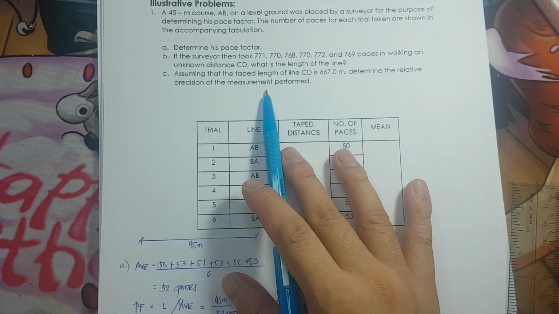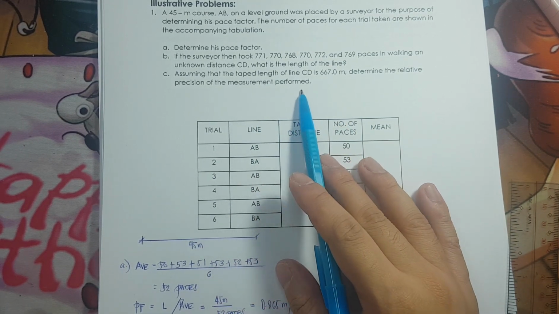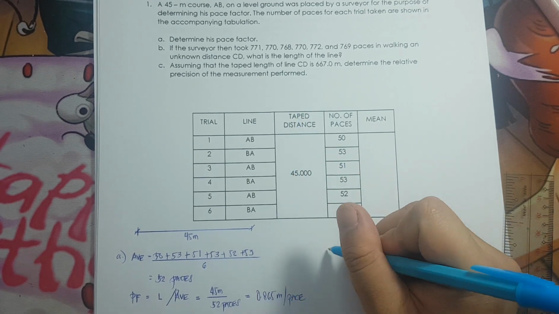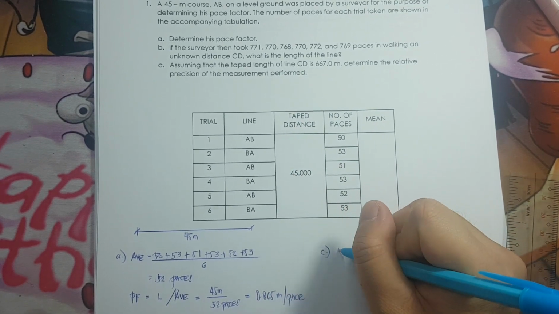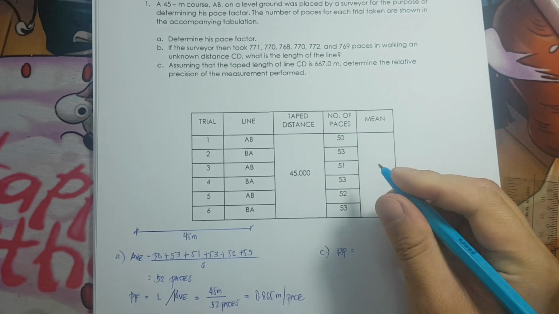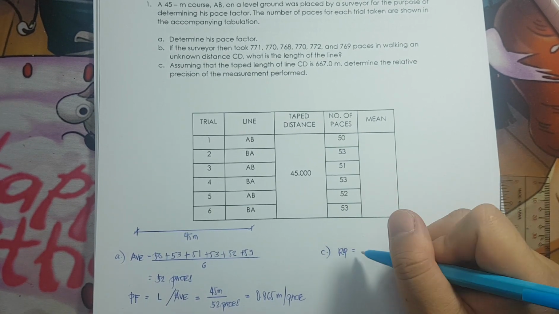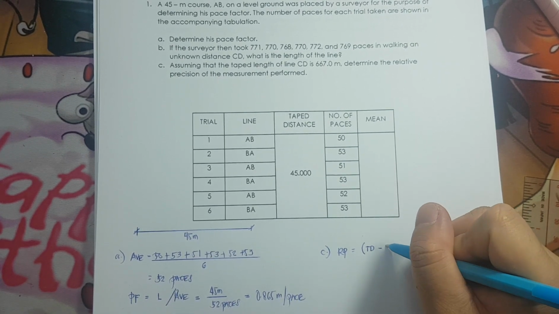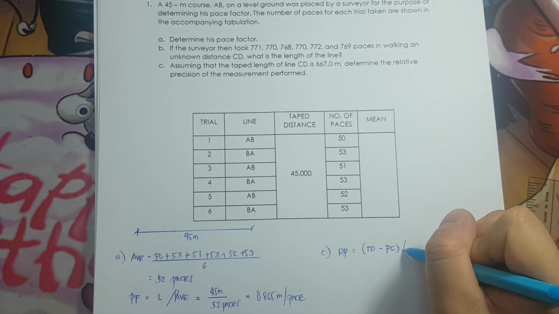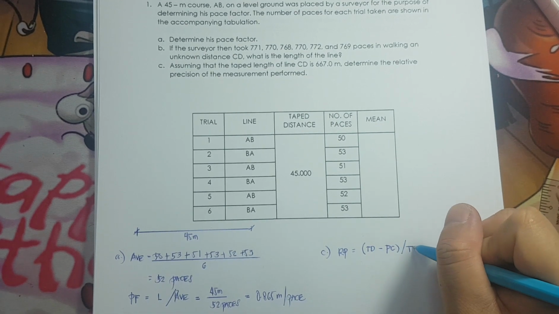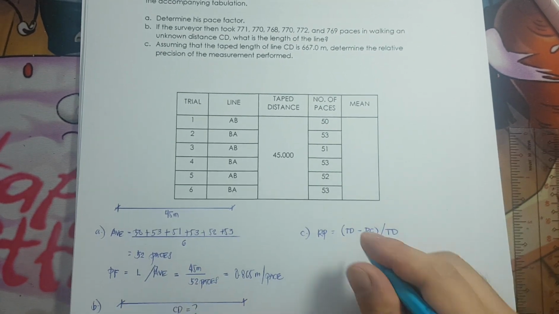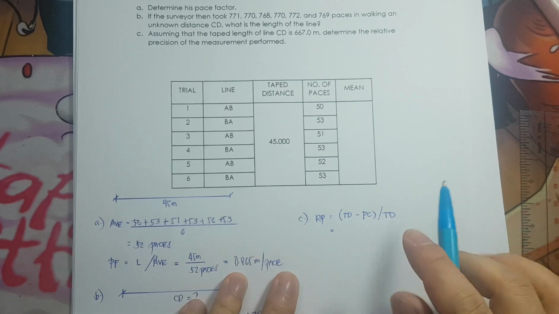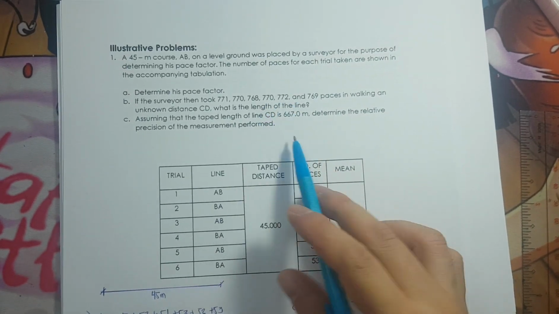Okay, letter C, assuming that the tape length of line CD is 667, determine the relative precision of the measurement performed. Relative precision is equivalent to the tape distance minus the pace distance divided by the taped distance. What is our tape distance? The tape distance is 667.